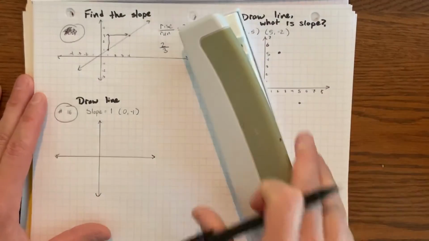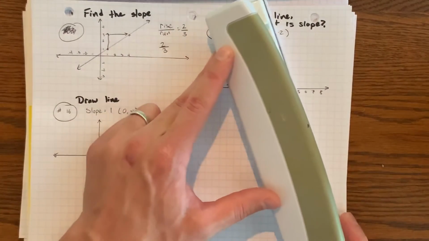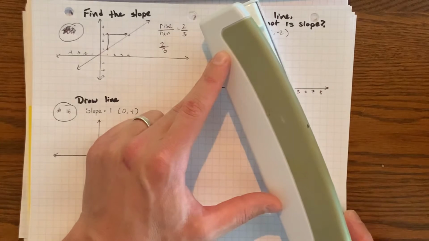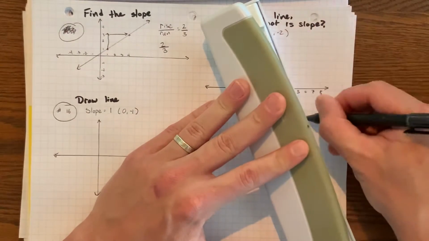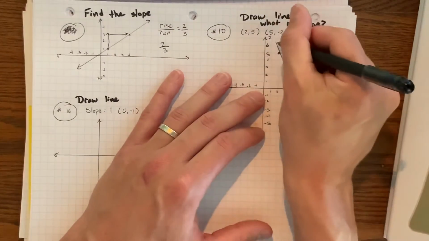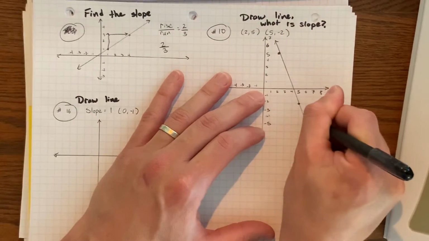Okay, now I have to draw my line. I'm going to use my handy dandy 3-hole punch because I don't have a ruler here at home, or I can't find it at least. Draw my line. Okay, so the question is, what is the slope of this line?